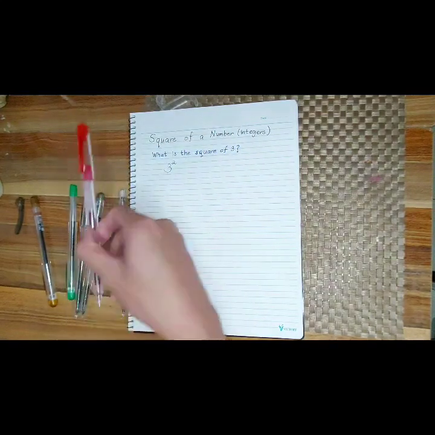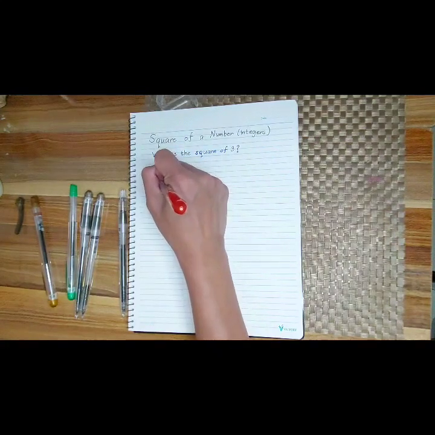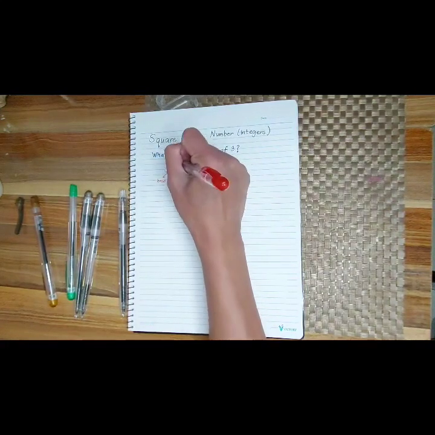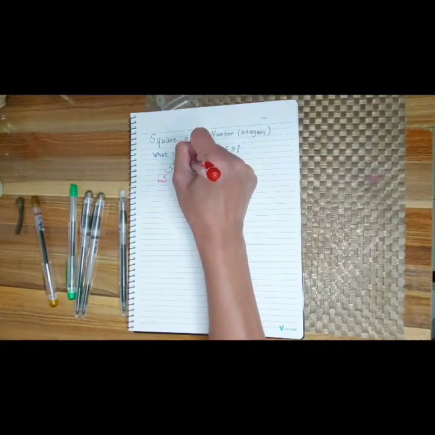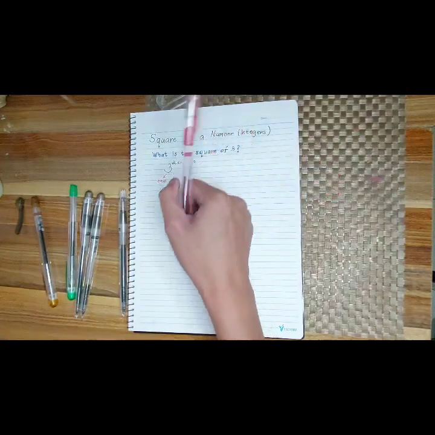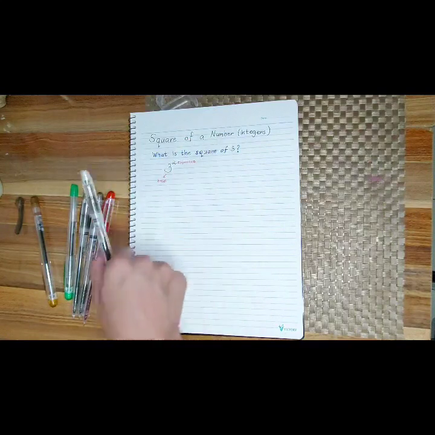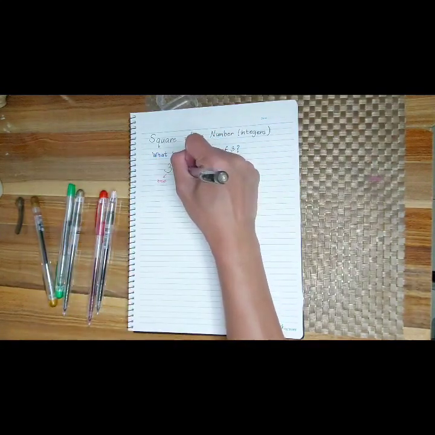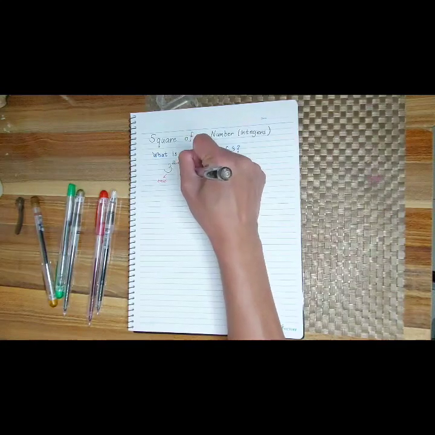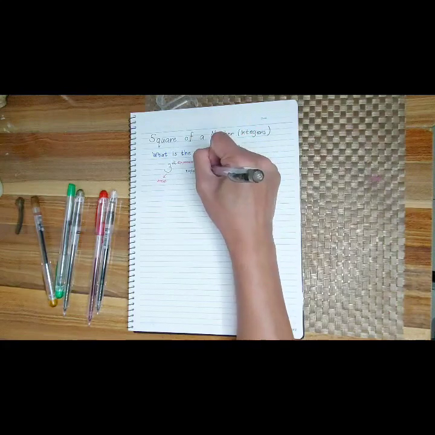Now, when you're starting to learn, we have this operation. We call this the base, and we call this the exponent. If that is the exponent and the base, it means that you need to work with what we call expansion. So we have the expanded form of 3 squared. You can only expand, and the operation involved is multiplication.